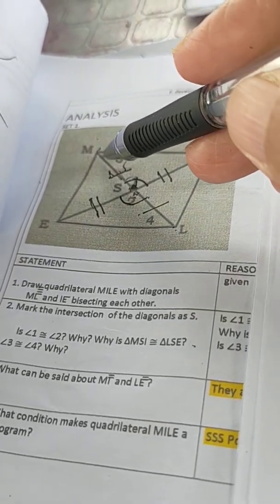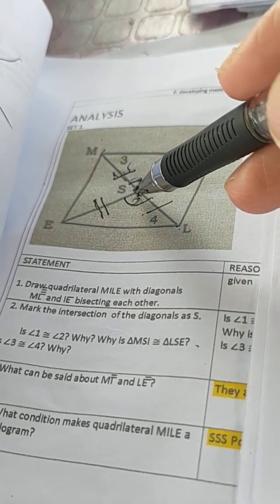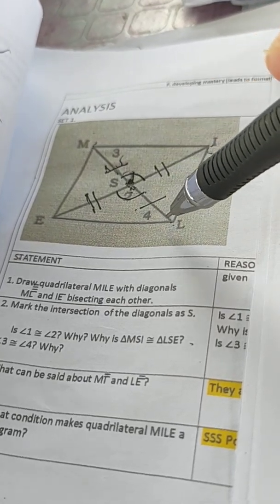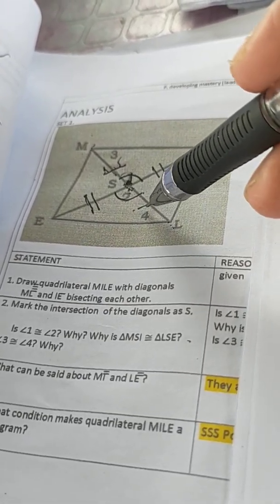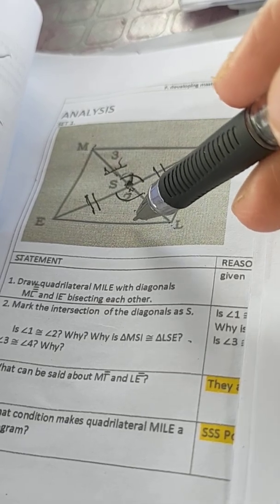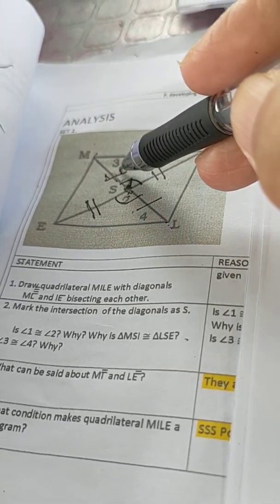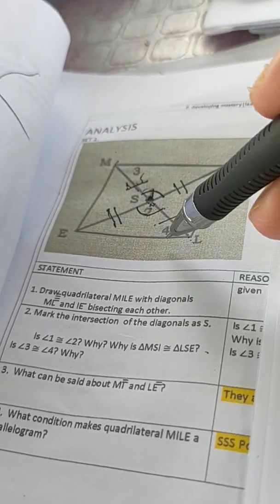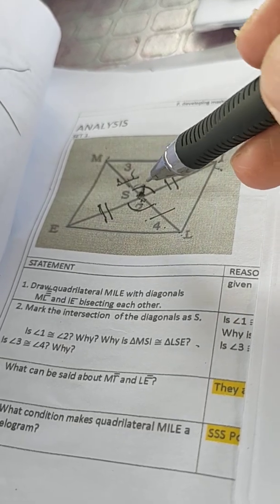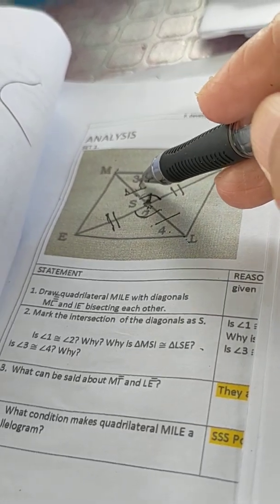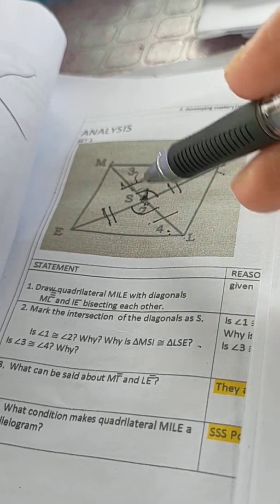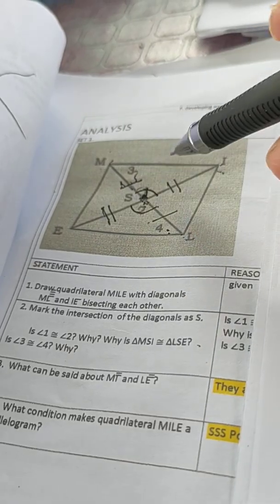Look here, this is a side with this length, and this is its angle, and this is the side with this length, and this is the angle here. 4 is the angle here. So that means 3 and 4 are corresponding angles of the two triangles.